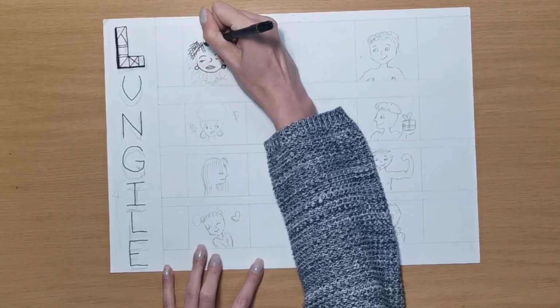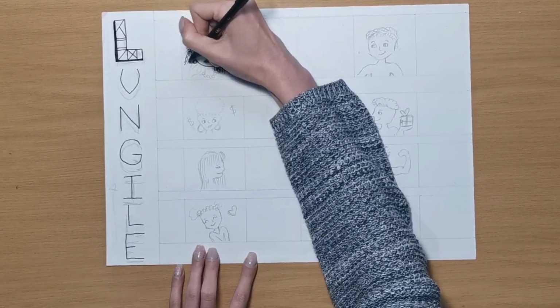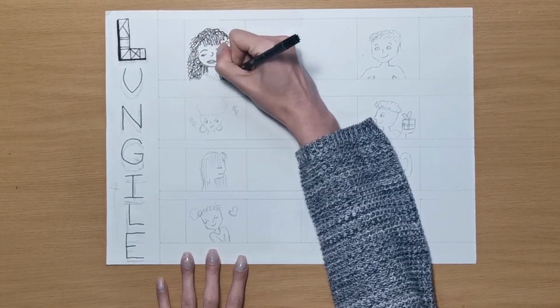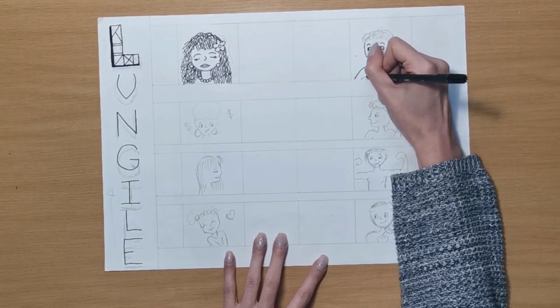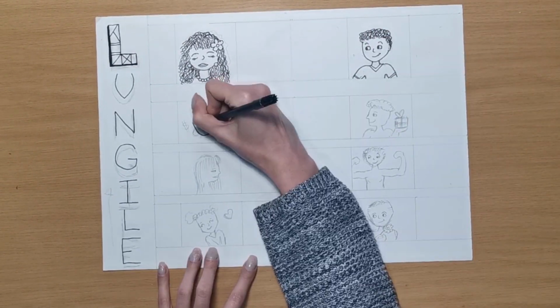At the very top I drew Lungile with her birdman next to her, since Lungile is the main character in the play. It makes sense that she gets the top block, right? Underneath them, I drew the supporting characters, who are the three men who also wanted to marry Lungile, and of course Lungile's three friends.